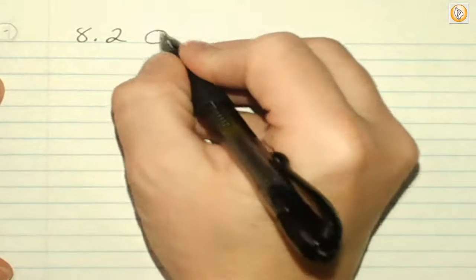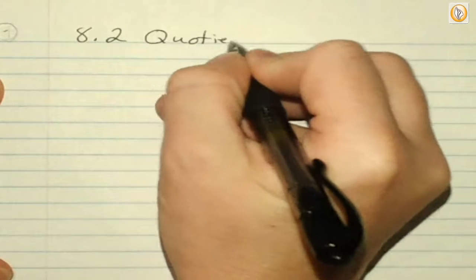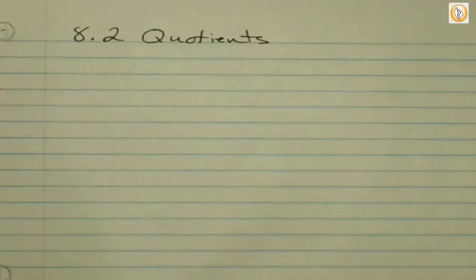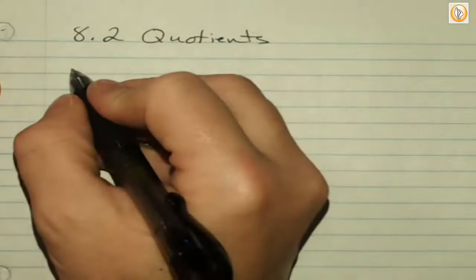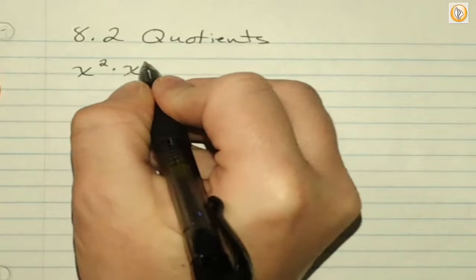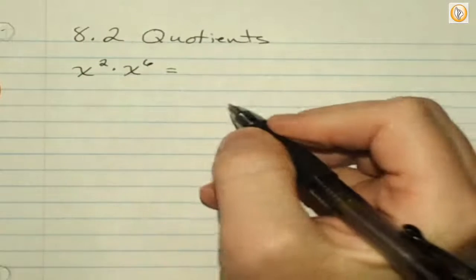All right, 8.2 quotients. Okay, to recap, last Friday, if the bases are the same and we are multiplying the bases, what do we do to the exponents?